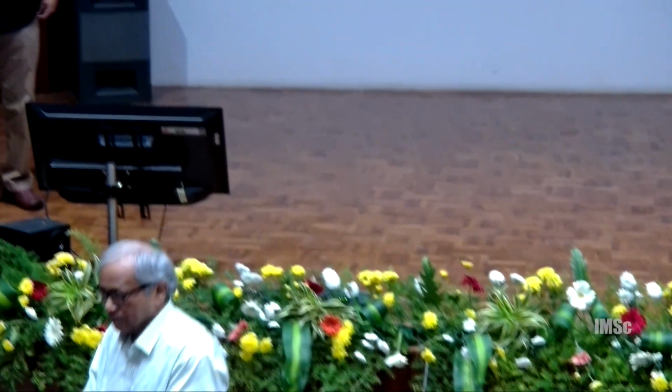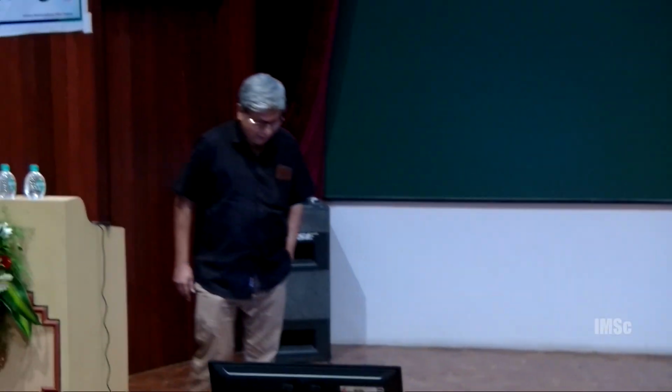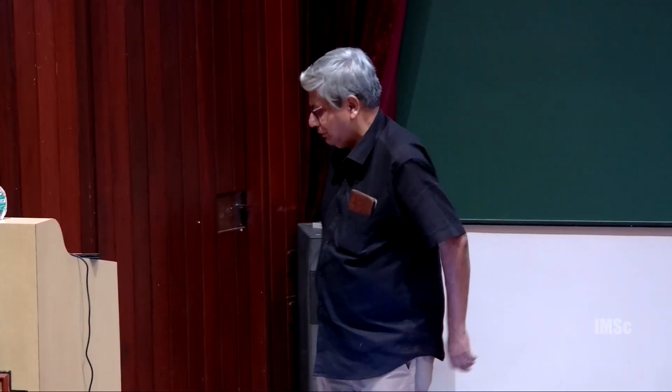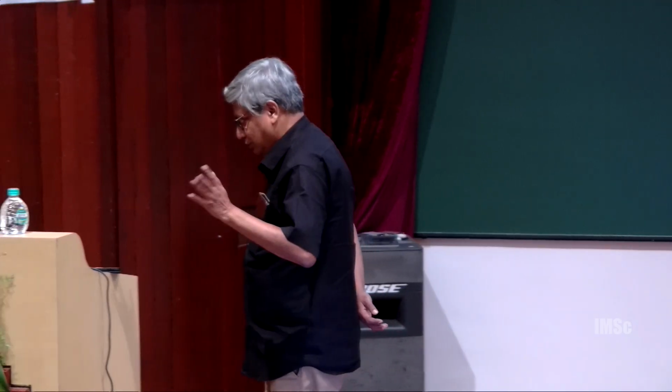Okay, so I'd like to begin by saying thank you to the organizers for inviting me here. Of course, already said about Kalyan and Srini, so I don't want to repeat that. So, I'll begin. So, this is about Benford's law.